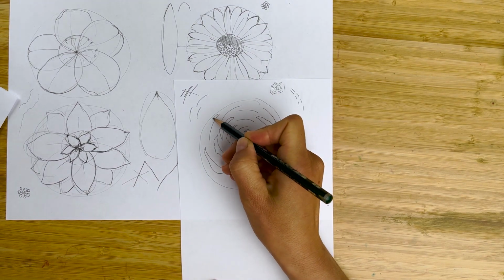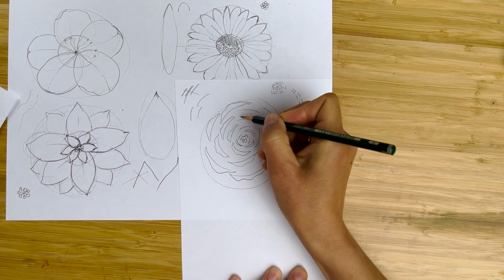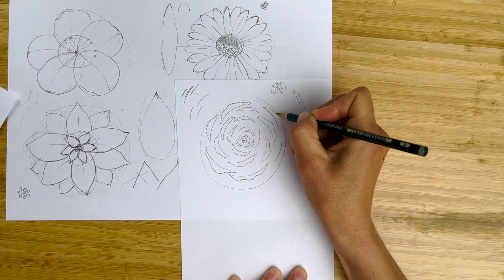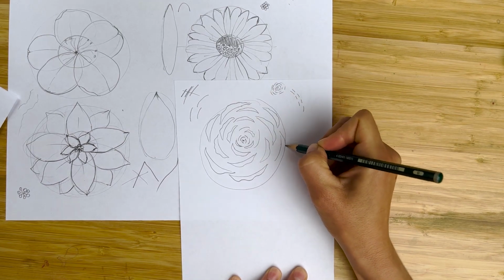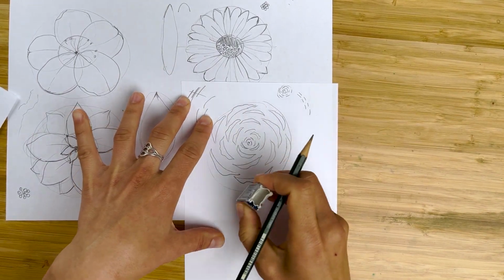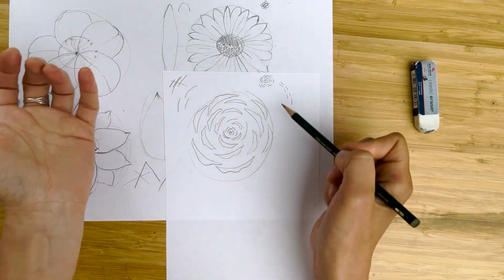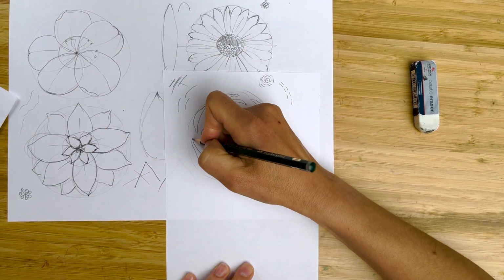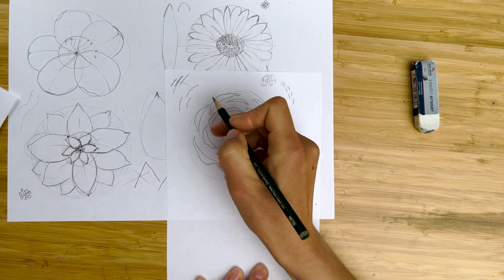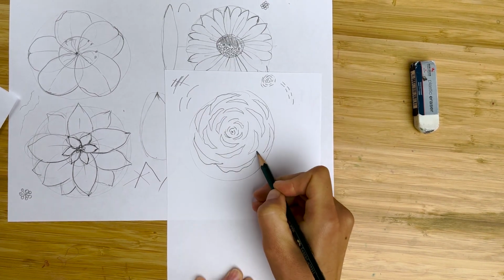So we have now all these nice bent petals. It already looks like a lovely rose, but of course it's not nice once the flower does not have any borders, so we can't see where all the petals come from, so we have to enlarge a little bit all these lines.